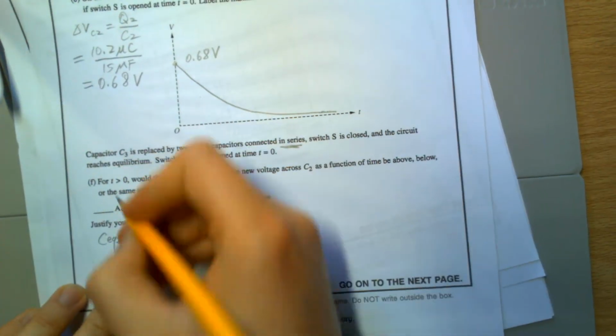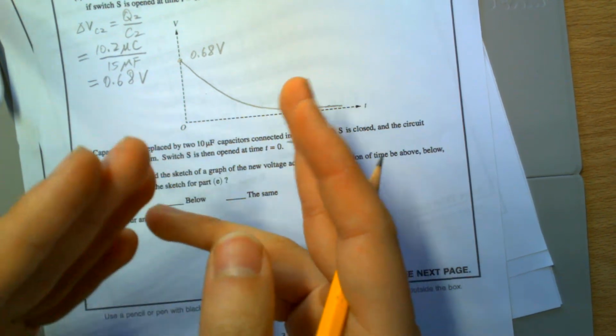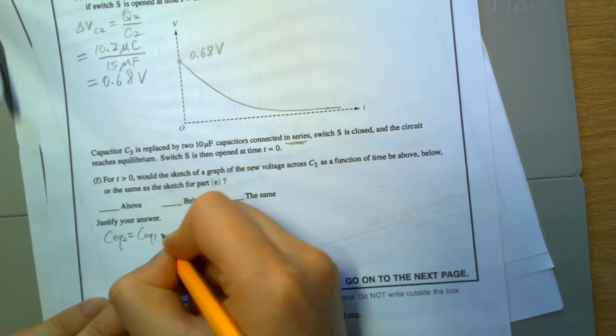Before that, the equivalent capacitance, because they are parallel to each other, is CEQ1 plus C3.